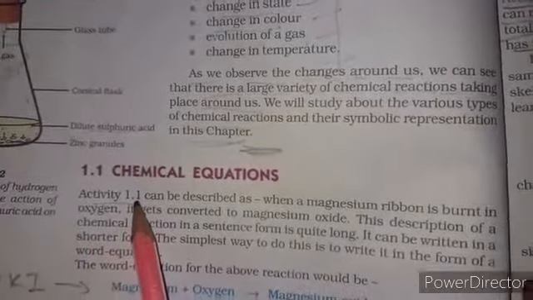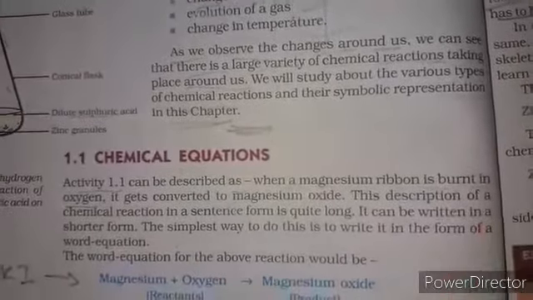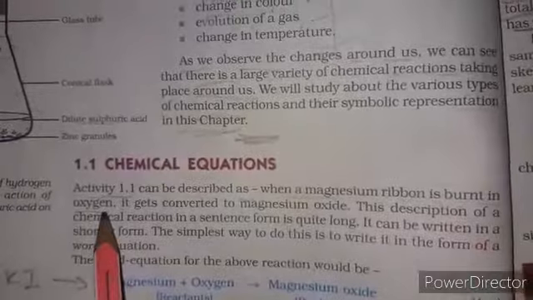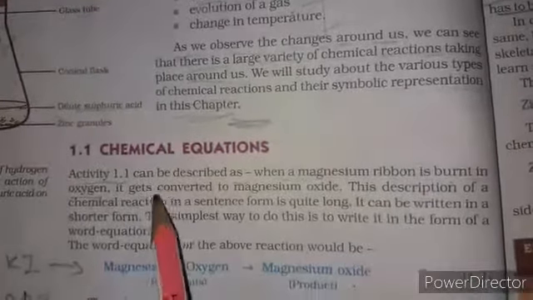Next topic is chemical equation. So we discussed activity 1.1, in which we burn a magnesium ribbon, described as: when a magnesium ribbon is burnt in oxygen. We know that burning of a substance is always in the presence of oxygen, because oxygen is a necessary component for the burning of any fuel, and it gets converted to magnesium oxide. This description of a chemical reaction in sentence form is quite long.